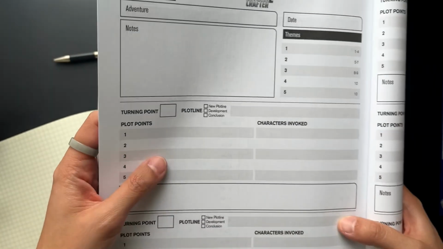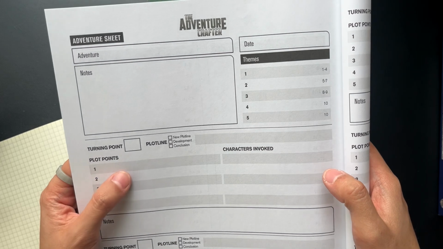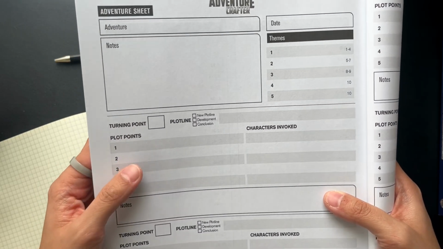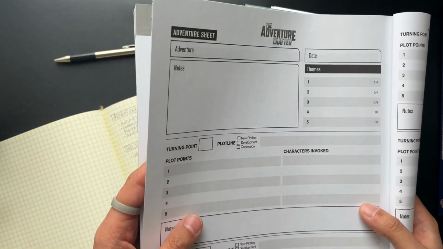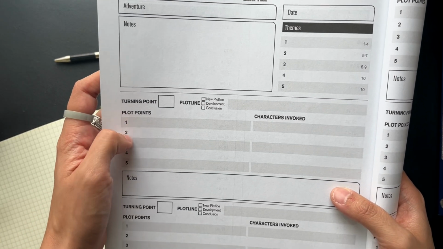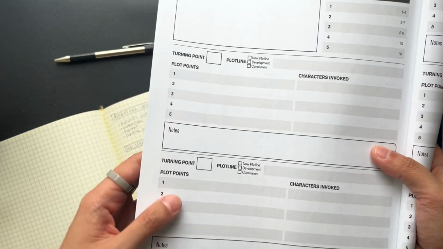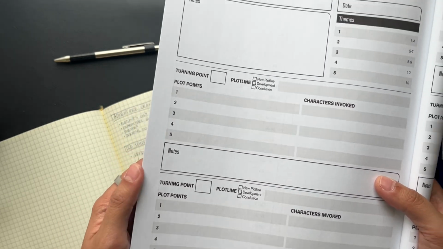So you would put ambush on the plot point here, and then you also choose who's involved in that plot point. There are 5 plot points. You don't need to use all 5. It's really up to you how you want to use this tool. And then after your adventurers go through all the plot points, it's time for the second turning point, and then you continue on like that.